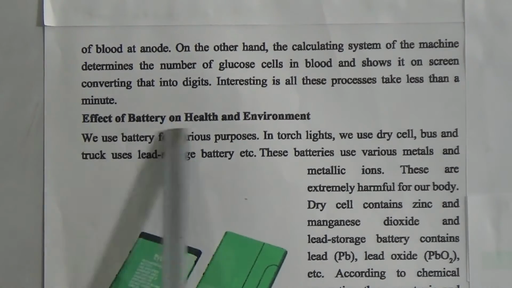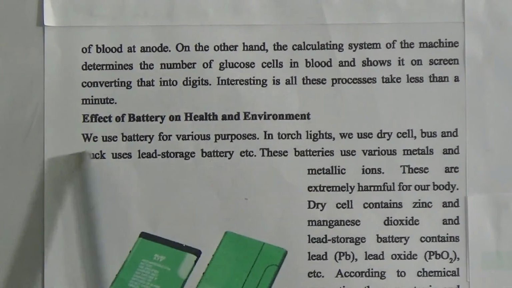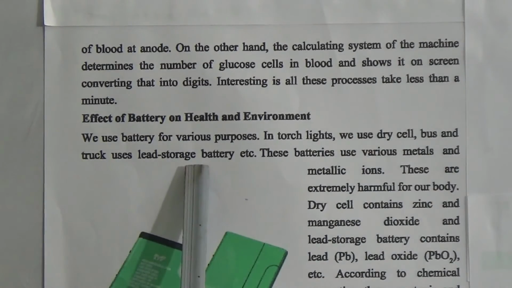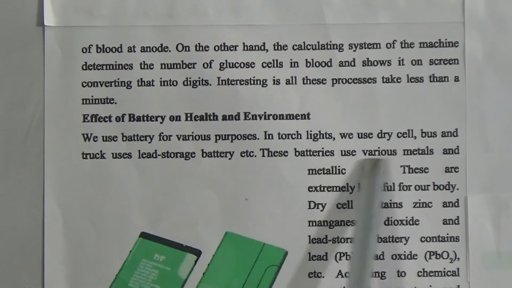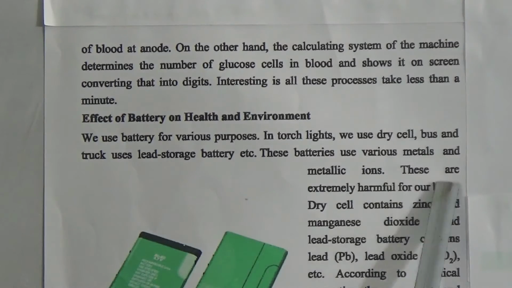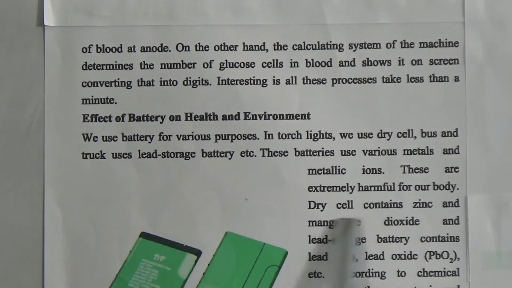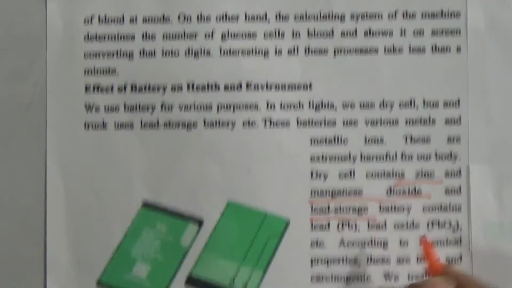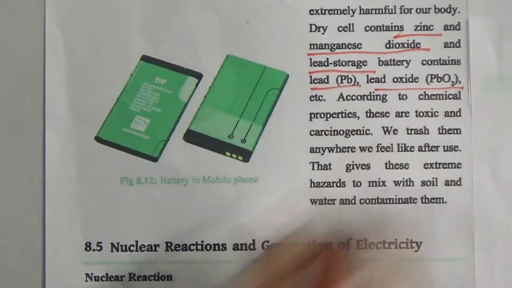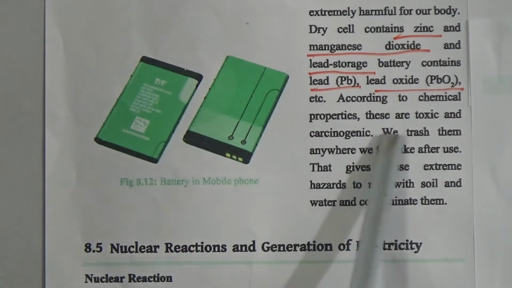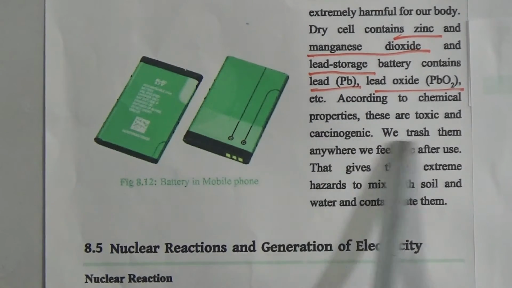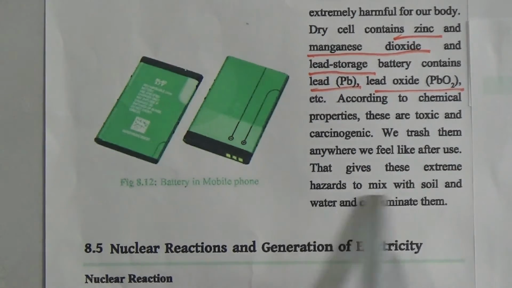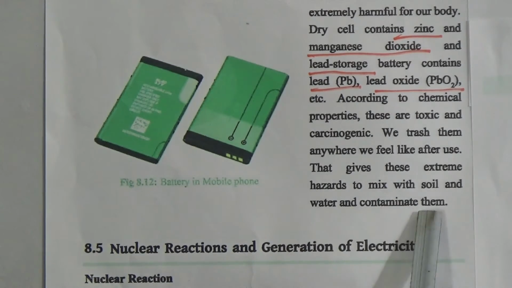Now come to the effects of batteries on health and environment. We use batteries for various purposes. In torchlight we use dry cells, and buses and trucks use lead storage batteries. These batteries use various metals and metallic ions, which are extremely harmful for our body. Dry cell contains zinc and manganese dioxide. We already learned this. Lead storage battery contains lead and lead oxide, etc. According to chemical properties, these are toxic and carcinogenic, and we trash them anywhere we feel like after use, and that is an extreme hazard as they mix with soil and water and contaminate them.